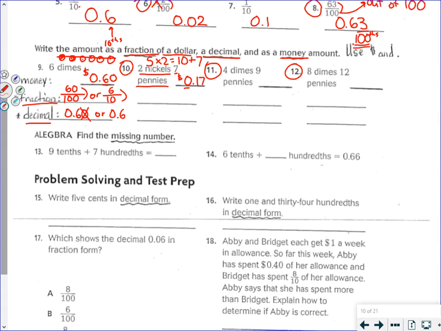Now fraction. You can only do 1. That's going to be 17 out of 100. Decimal wise, 0.17, 17/100ths. 17 ends in the hundredths place value.